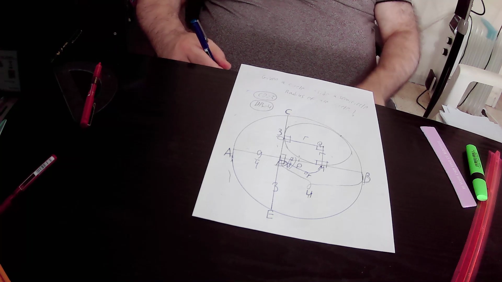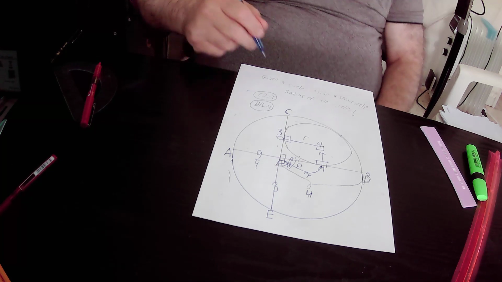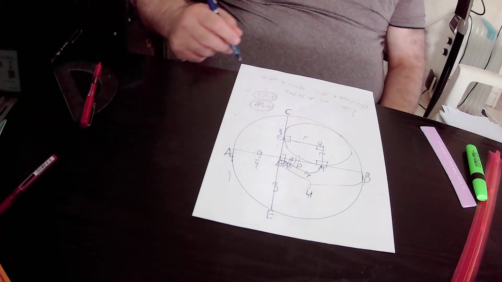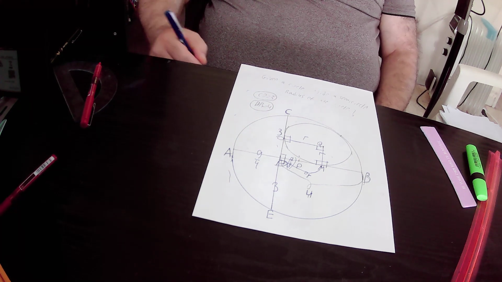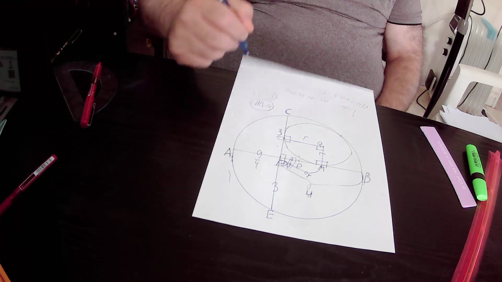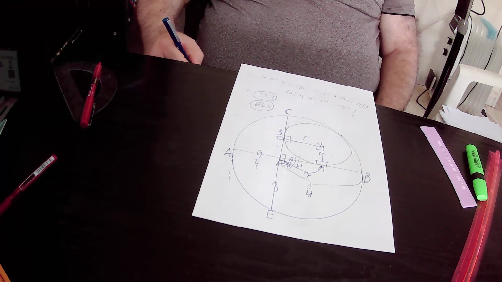So PM equals DM, and DM equals small r, according to what we have already found out. We will substitute DM by small r, minus DP. We have already found out that DP equals 7/8. So we substitute DP by 7/8.